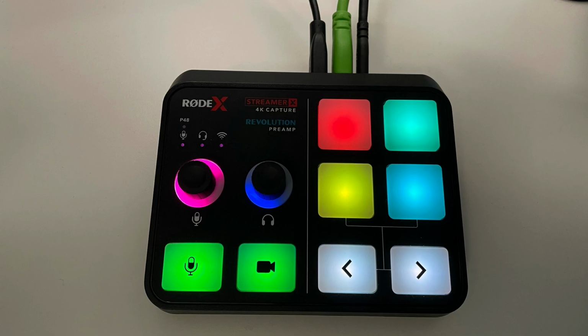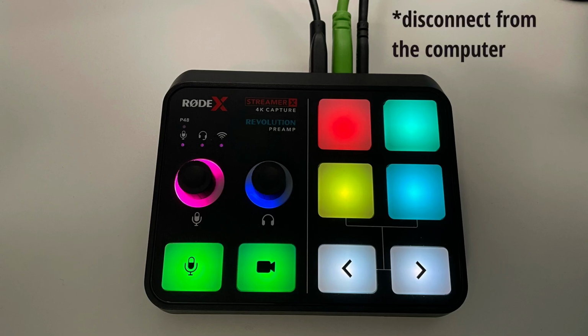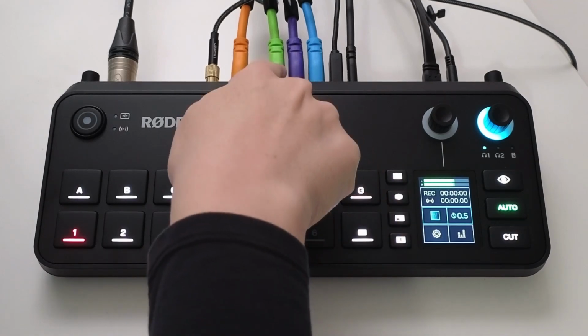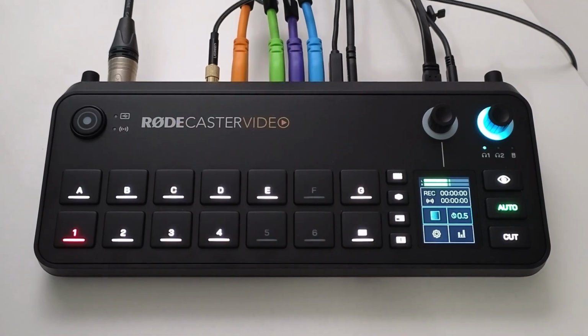And in case you didn't know this, you do not have to plug in to power. If you plug it into your computer, it will power the Streamer X. So when I unplug it, it will turn off. If we look over here, we can see green. So the green is coming over into the source here.